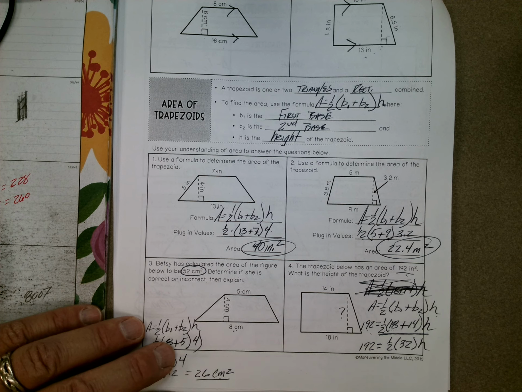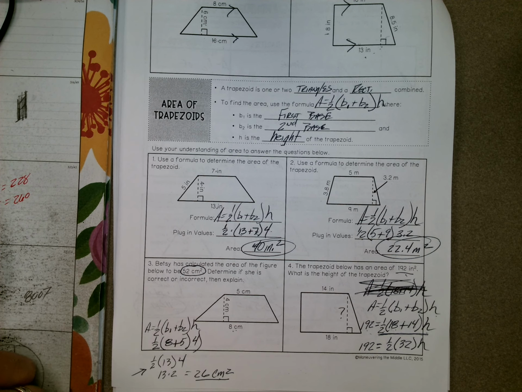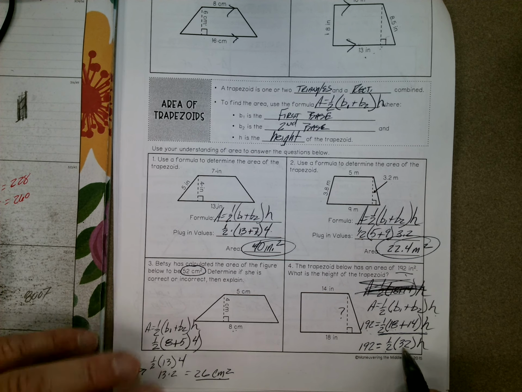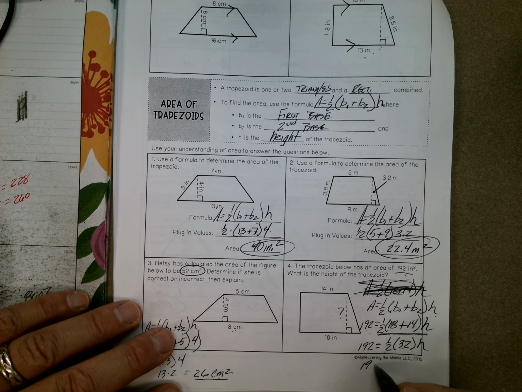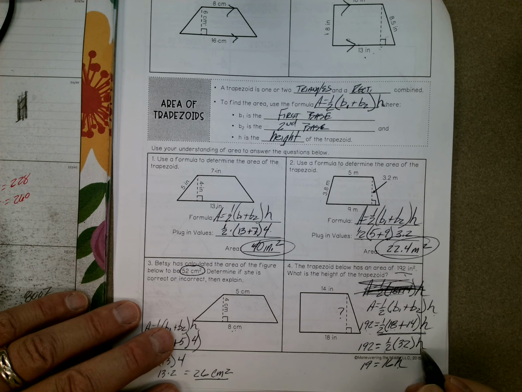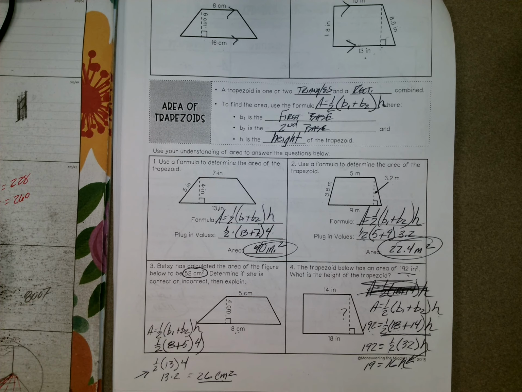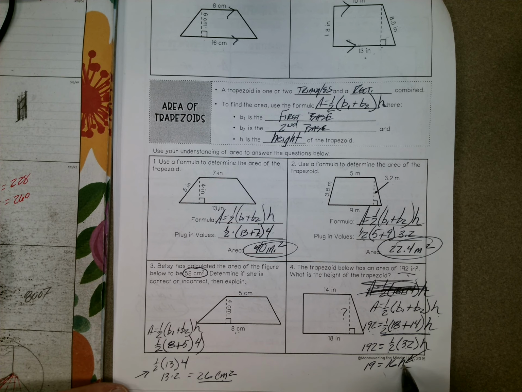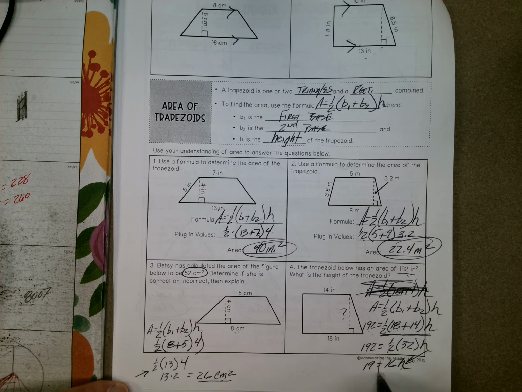Okay. Can we simplify it further? Yes. We can take half of 32. So 1/2 of 32 is 16. 16 what? 16h. Now, I'm going to isolate the variable. To do that, I'm going to divide both sides by 16.